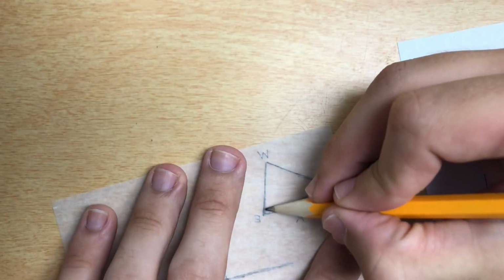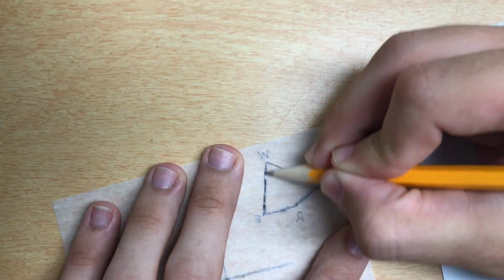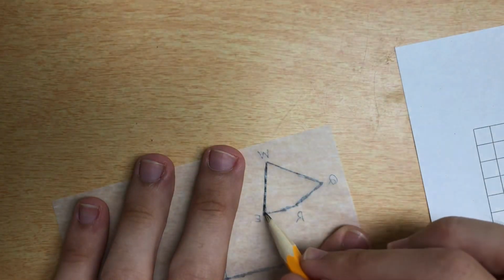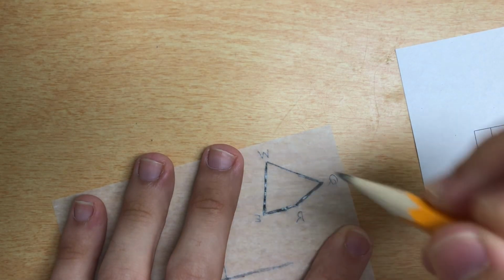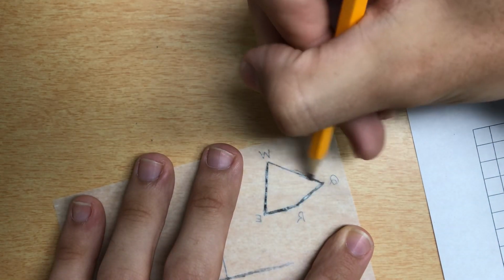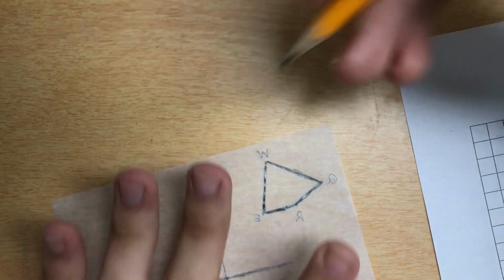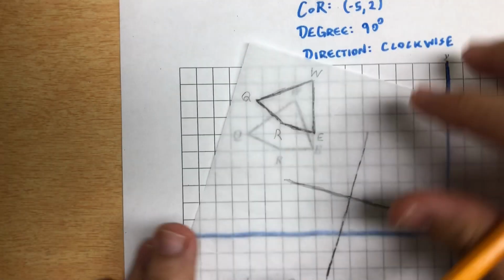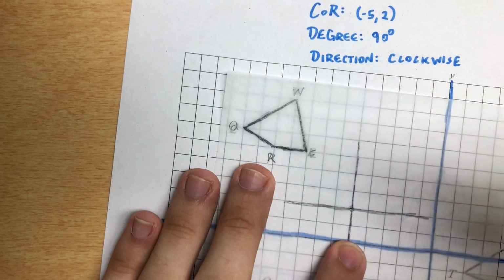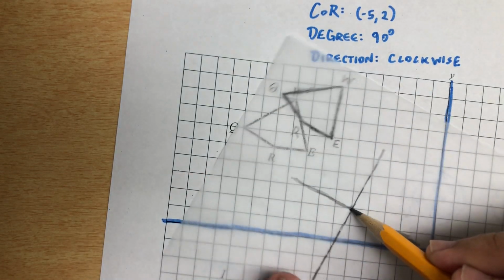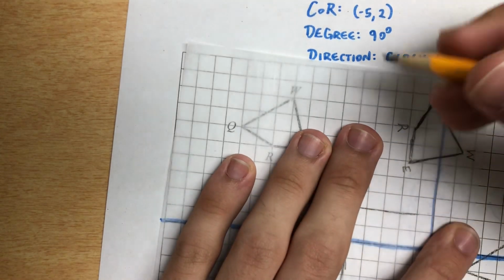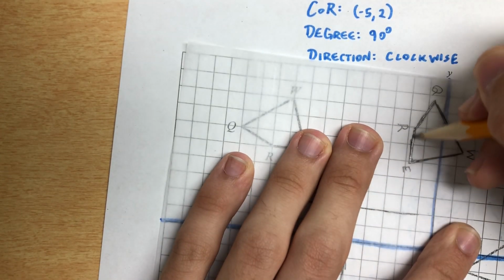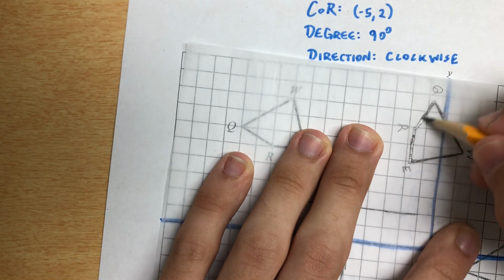All right, so to make this easy on myself, I'm just going to color in the back of my shape, my quadrilateral here. I'm gonna color that in, and that way, when I spin it, all I have to really do is just line it up and then color it in again, because a little bit of it will be left behind.